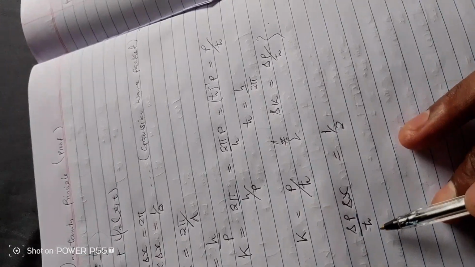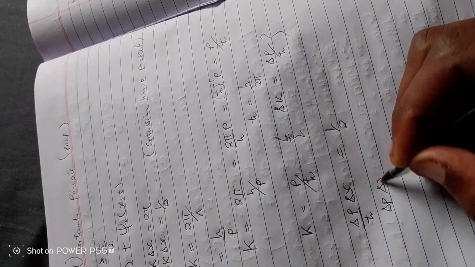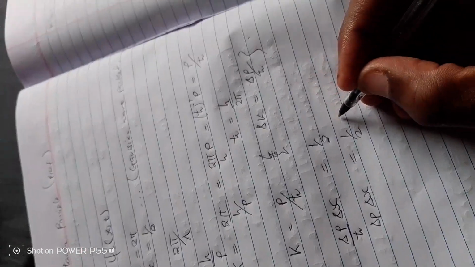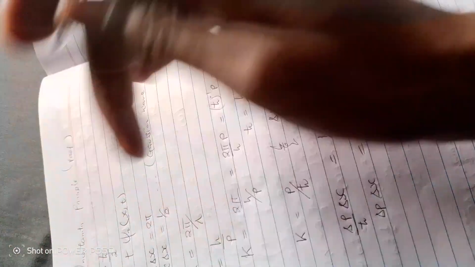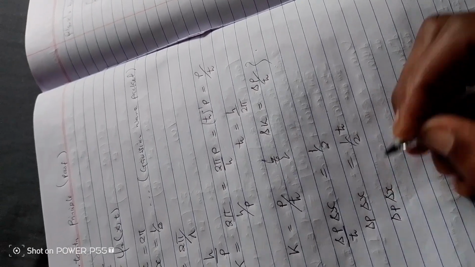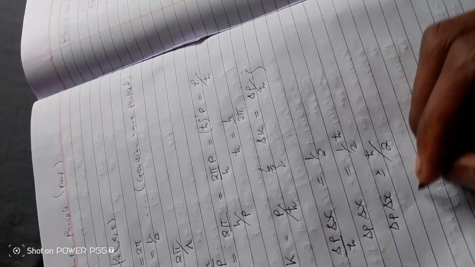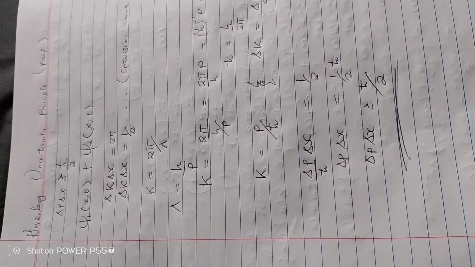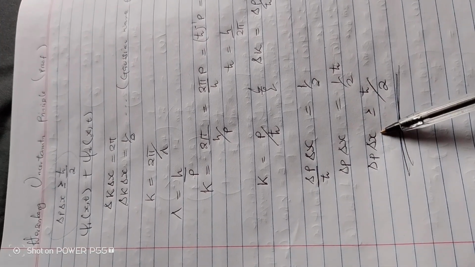So you can rearrange by multiplying h bar on both sides, then you have delta p delta x is equal to 1/2 multiplied by h bar, which just gives us the expression delta p delta x equal to h bar over 2. So this is the Heisenberg uncertainty principle, which states that you cannot measure both the momentum and position of the particle.